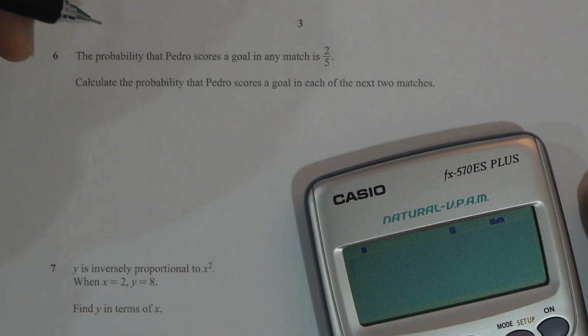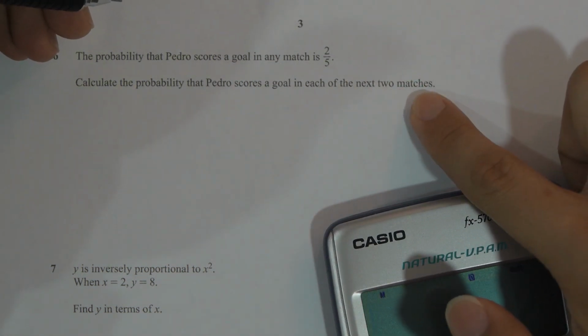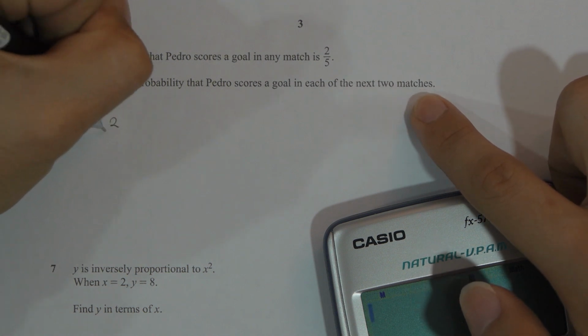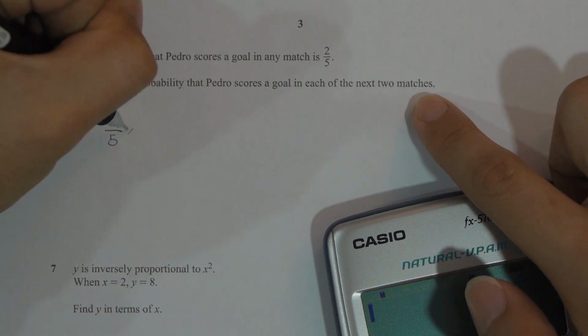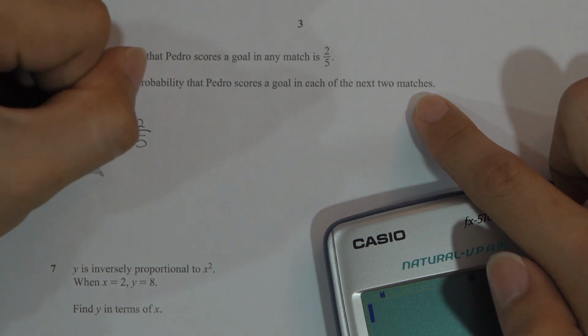So the next question is about probability. Just take the probability of scoring a goal times it twice. So 2 over 5 times 2 over 5 to get the final answer.